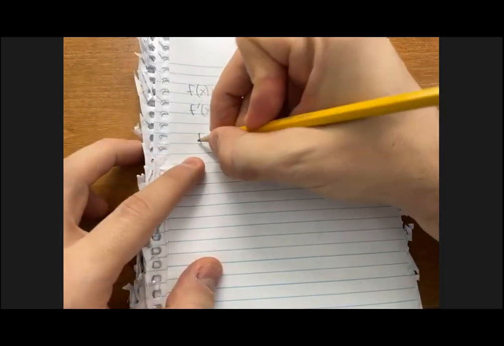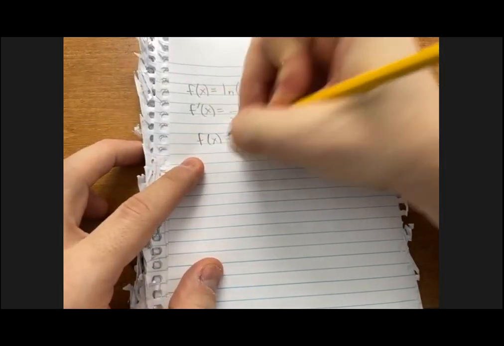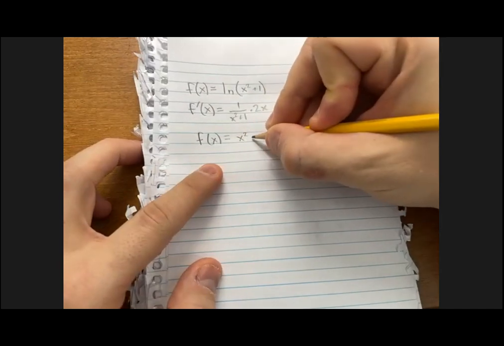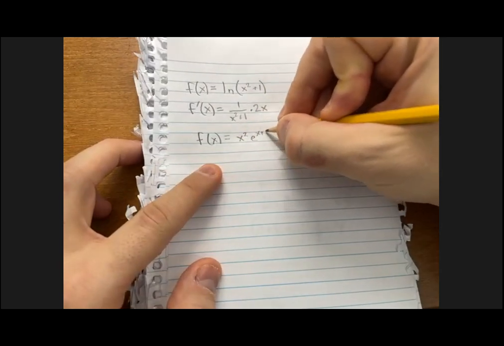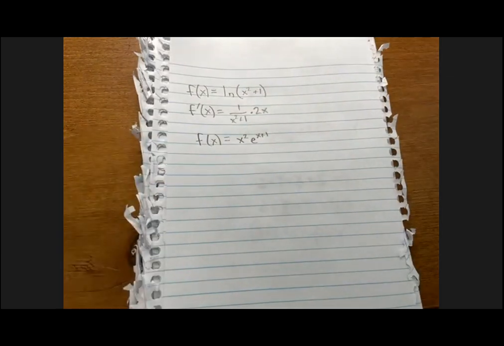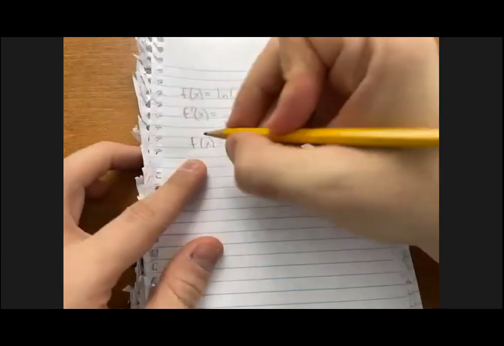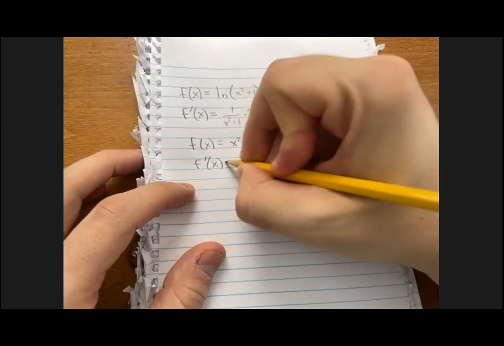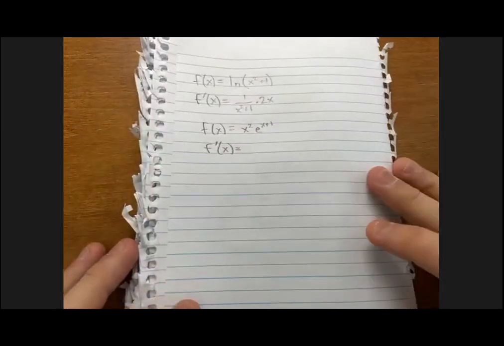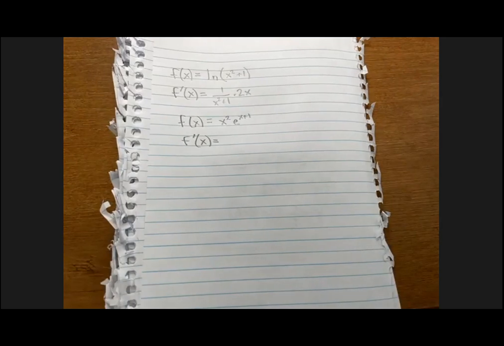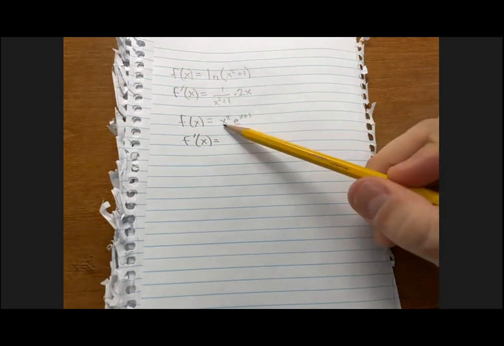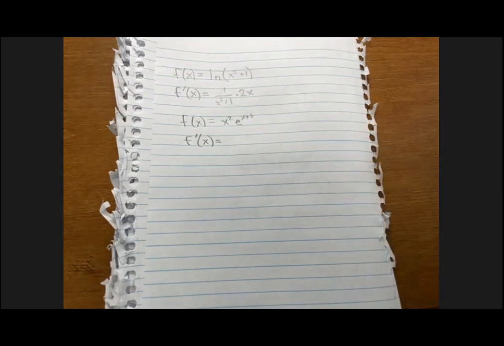How about f of x equals x squared times e to the x plus 1. What is f prime of x? See if we can do this one just in one line also. Anybody else want to give this one a shot? You're going to have to use the product rule, because there's no way to do these two things multiplied together at the same time.